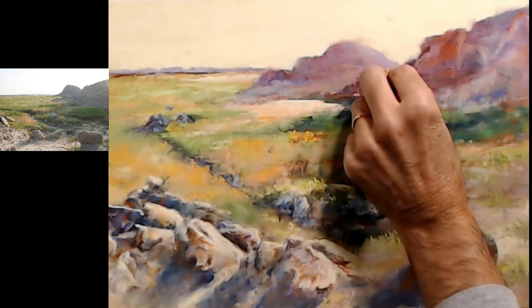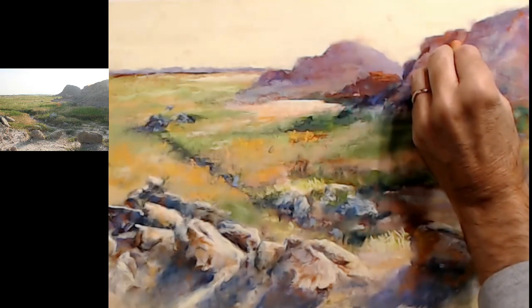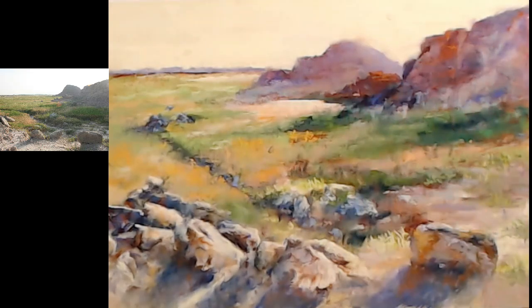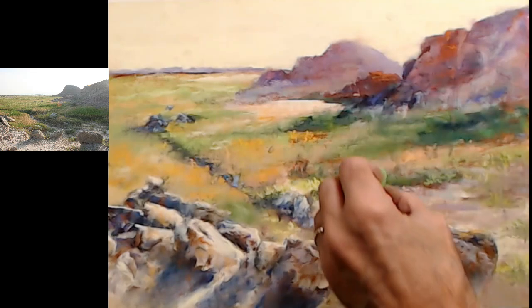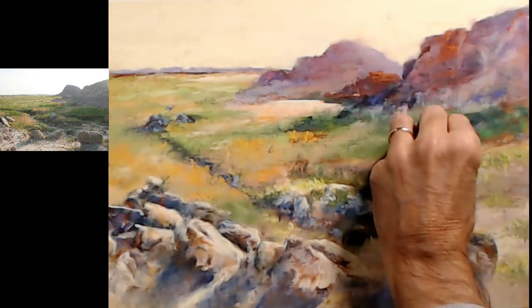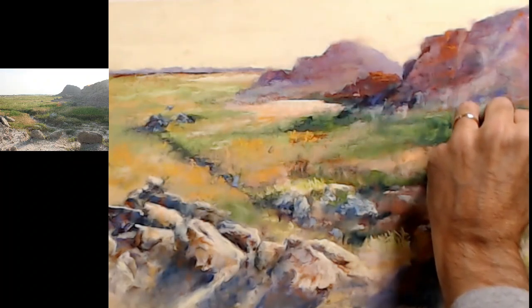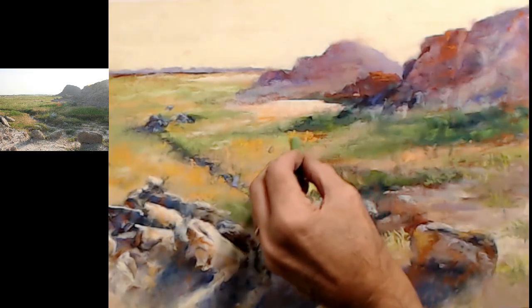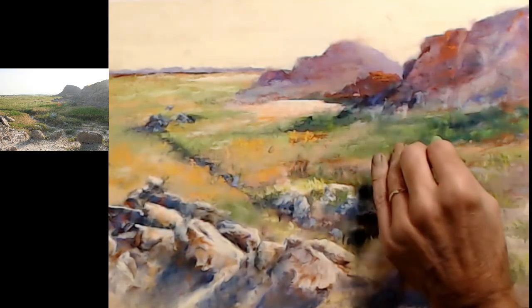Knowing what values you're going to use for the painting, and do a grayscale. Let me just jump in here because I wanted to pick up some of the highlights now from the sun shining in from behind these rocks. So a little lighter value orange, which I felt added a nice touch to that distance there to pick up some of that early morning sunlight.